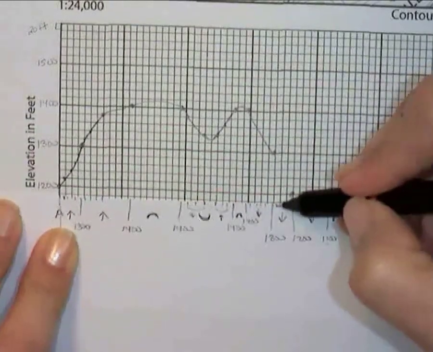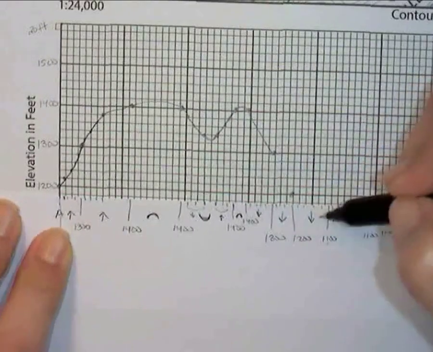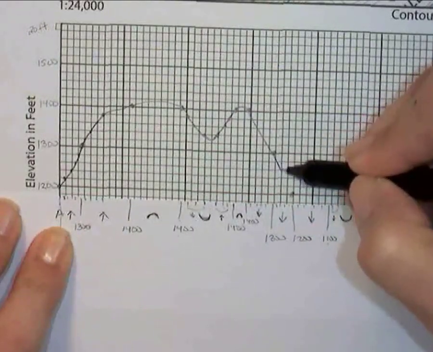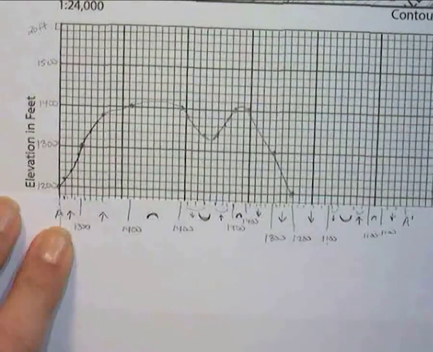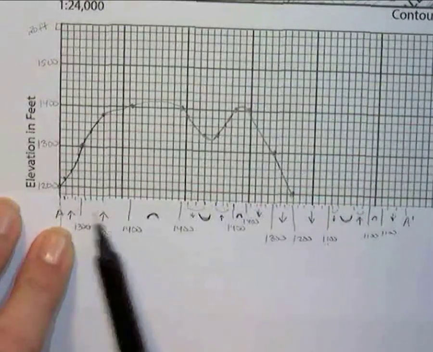It isn't like one of these over here where it's steep and then gentle. They're just evenly spaced. So you can just infer that. The same thing is true here. Between 1300 and 1200, they're really evenly spaced. So I would probably just draw that straight down in there. It only really matters when there's variation in their spacing.